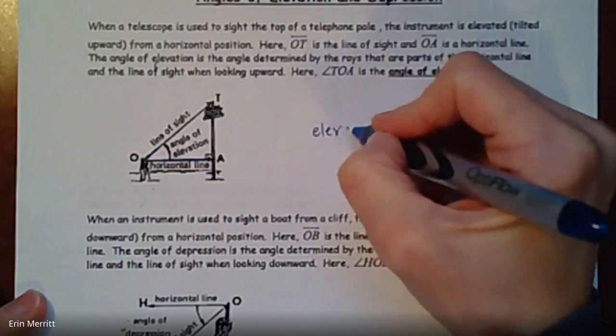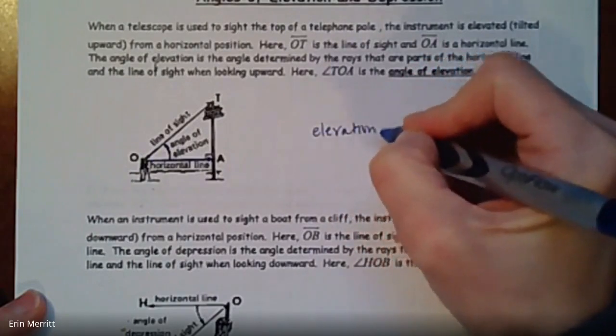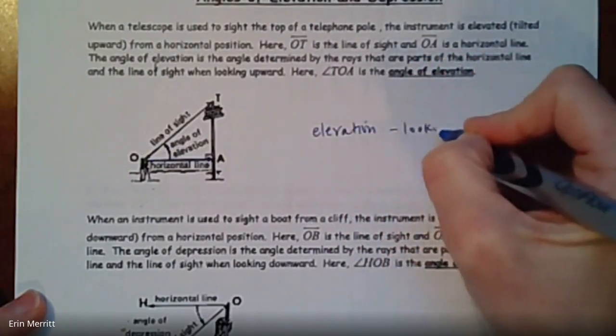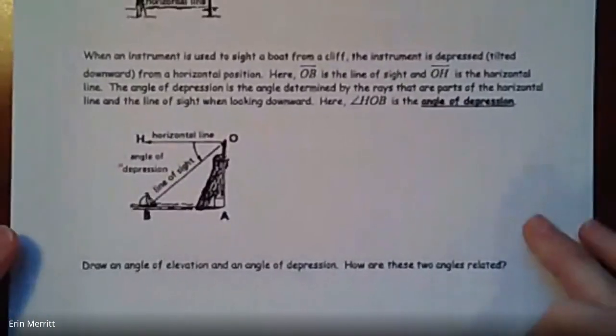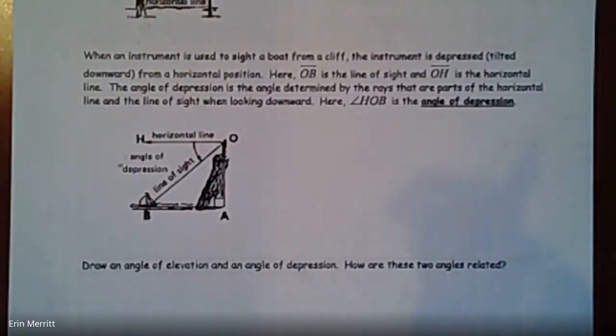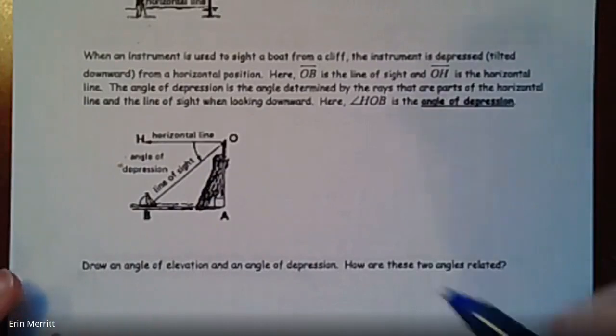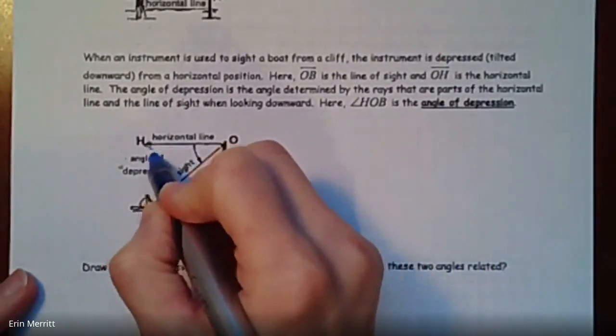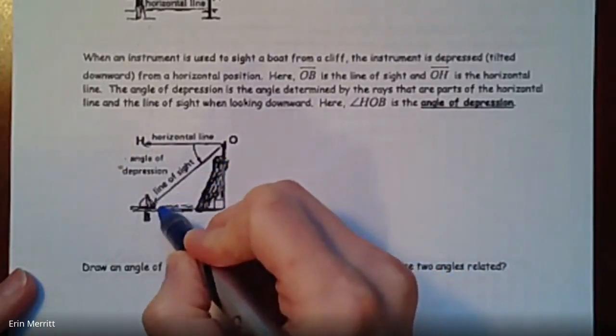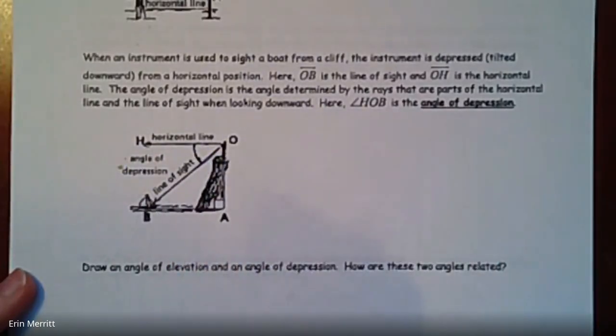So just think of elevation as looking up, right? And then the other term is called angle of depression. Now, I know we think depression is being kind of sad, but think of it as being down. You're literally looking down in this case. If you look straight ahead and then look down at something, it's the angle formed in between those two lines of sight.